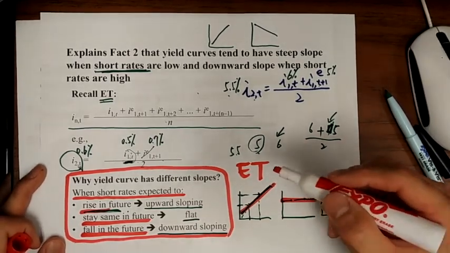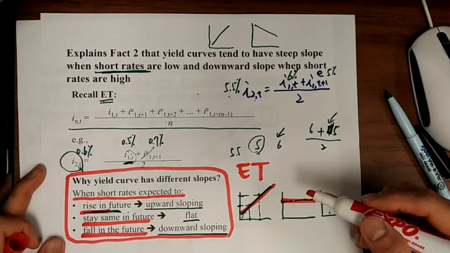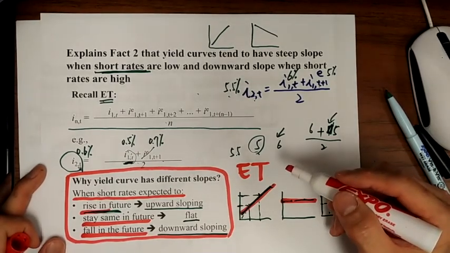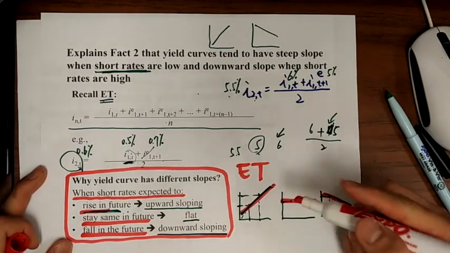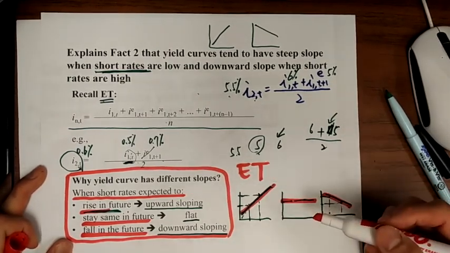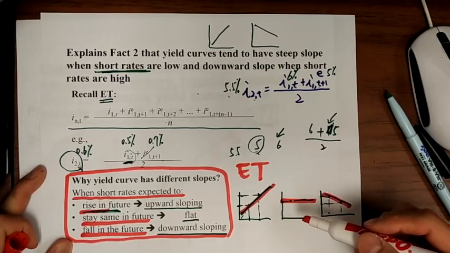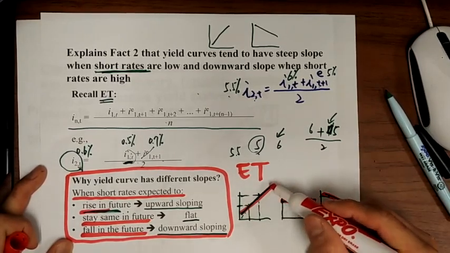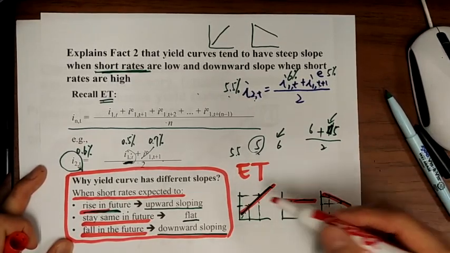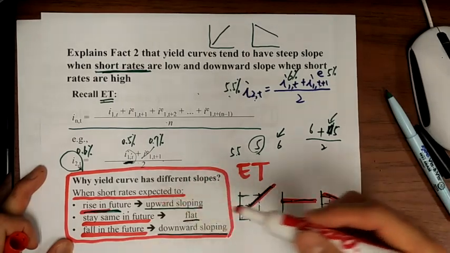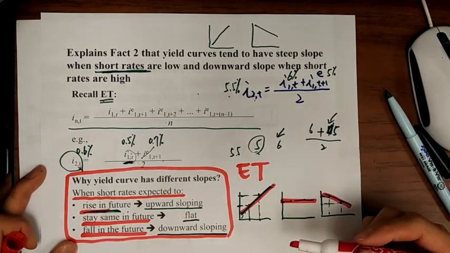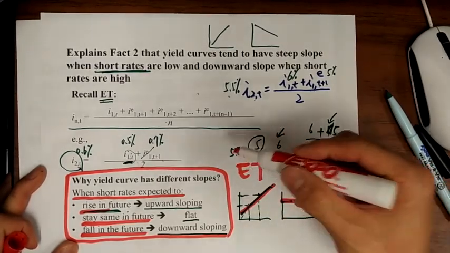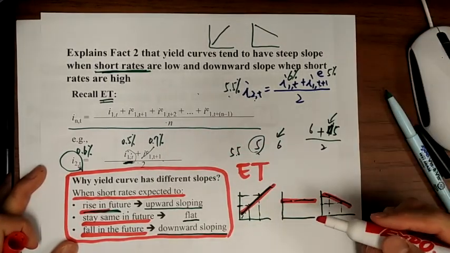Can you observe people's expectation? The answer is no. You don't observe people's expectation. But expectation theory tells you that by observing the yield curve, actually you can derive people's expectation. That is, if the yield curve is upward sloping, then the market expects the short-term interest rate to go up.